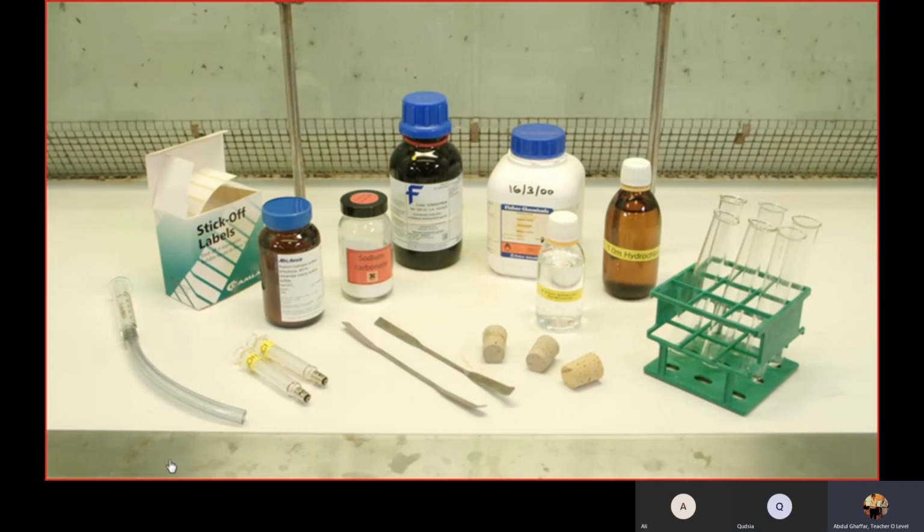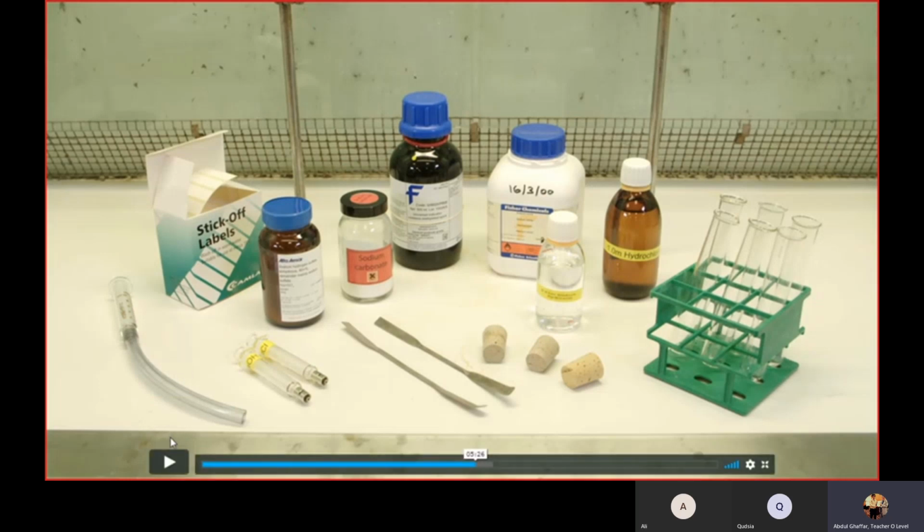Acidic oxides. Okay, acidic oxide reacts with water to produce the acid rain, and what are the results of the acid rain to the environment and aquatic life, right?